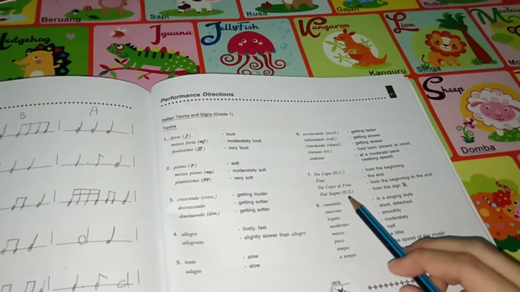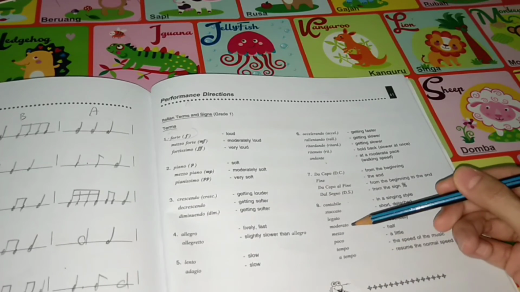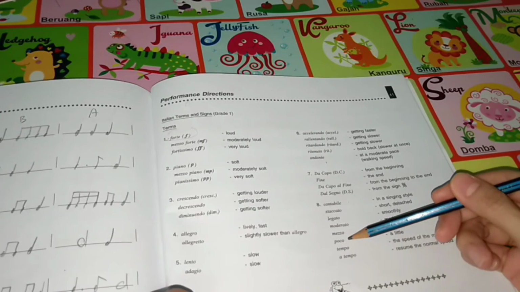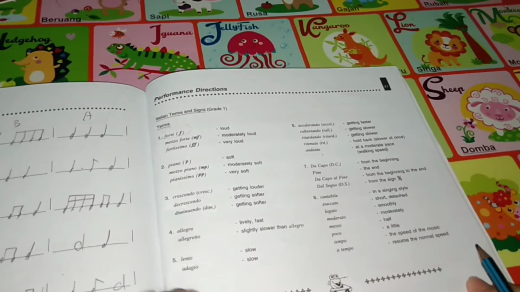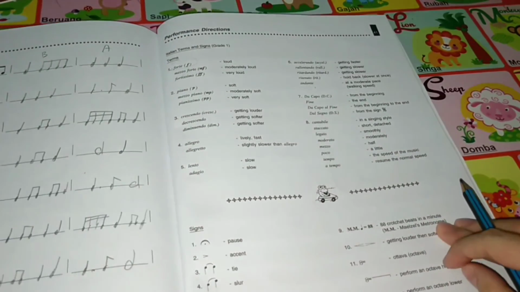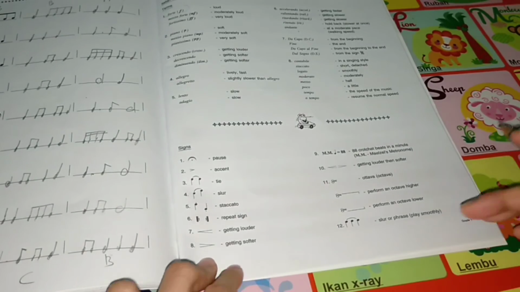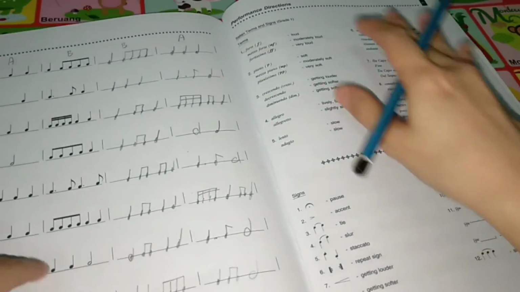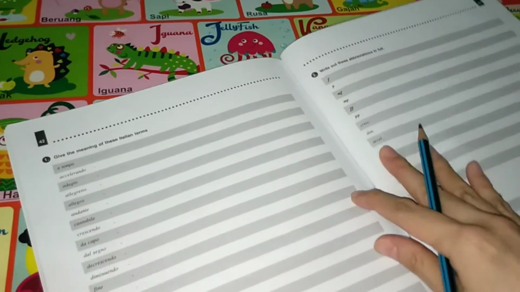Dal segno, cantabile, staccato, legato, moderato, mezzo, poco, tempo, a tempo. And these are all the meanings. And these are the signs that you will see if you play music. You will find it in the music score. Okay, so after you memorize all this, then you will need to do this.